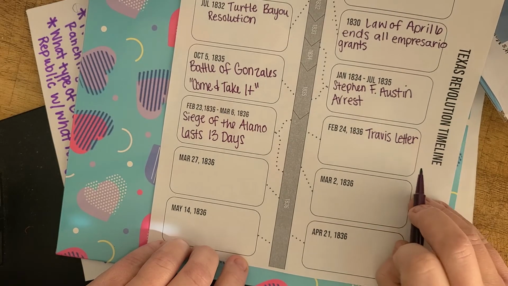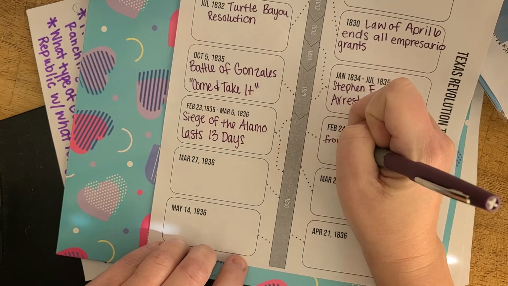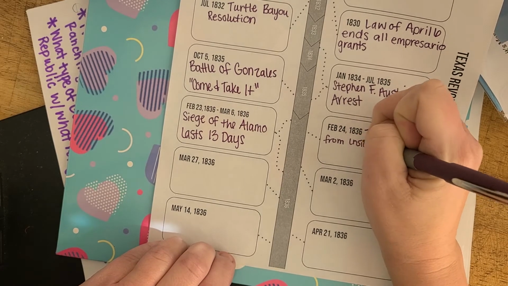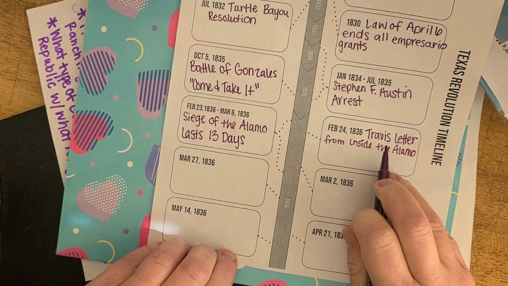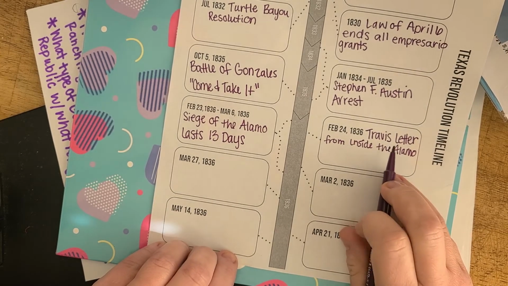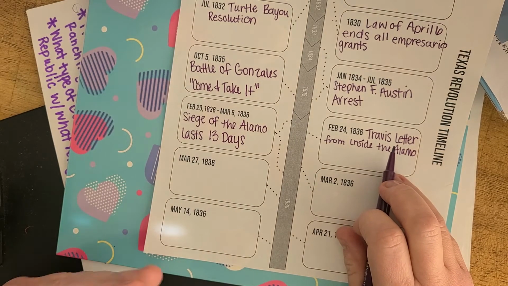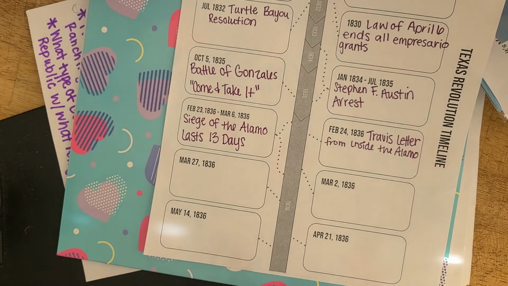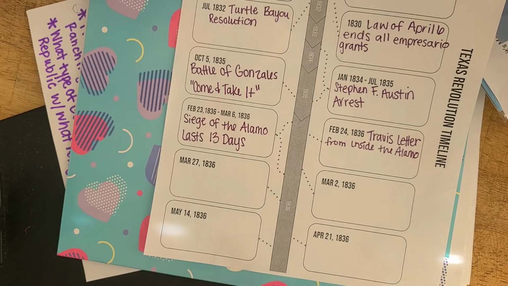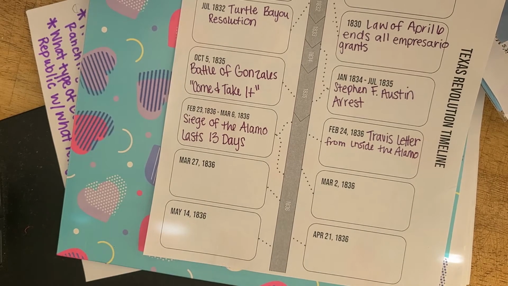Okay, so this is the Travis letter from inside the Alamo. Another significant thing is that Travis is saying that it is worth dying to protect democracy. It is worth dying to protect the rights of individuals. And I think that's one of the reasons why the Alamo is such a significant feature, because it's saying, hey, we're willing to do whatever it takes so that everyone is equal and everyone's voice is heard. Which is sort of ironic because there were slaves at the Alamo.